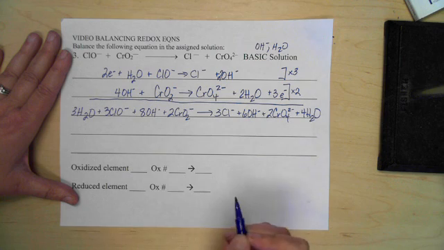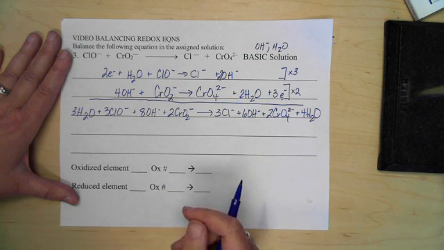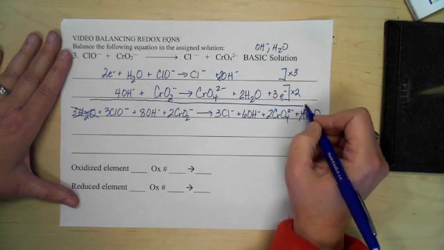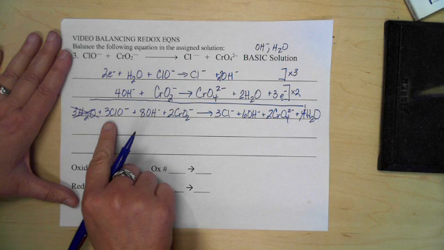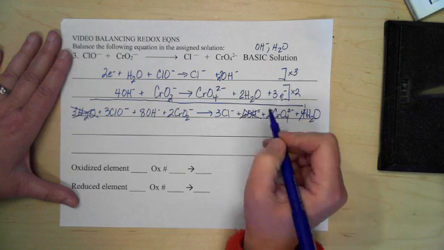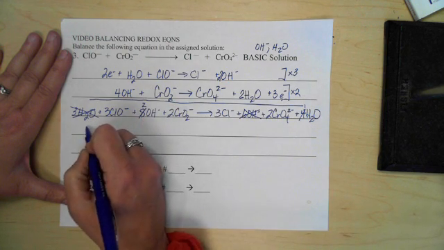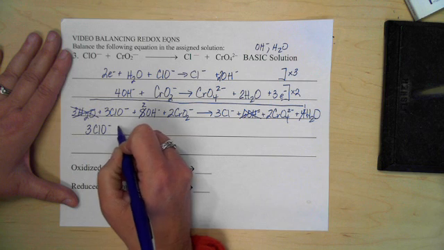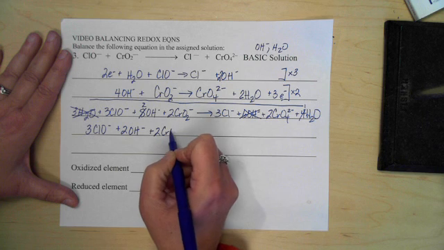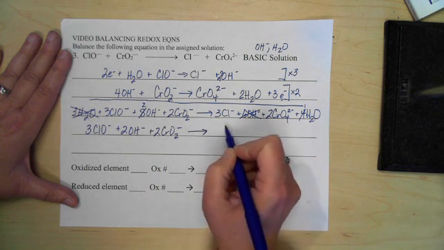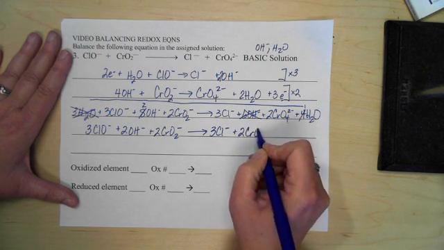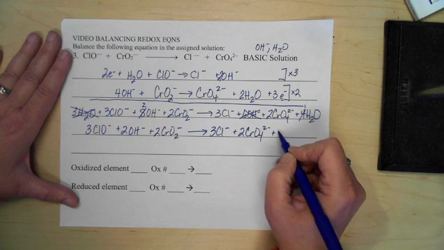Now I know because we have waters and hydroxides on both sides, they're going to have to cancel. So I have 3 waters here, 4 waters here. So let's eliminate this. We have a 1 here. But we have 8 hydroxides on this side and 6 hydroxides on that side. So we end up with 3 ClO minus plus 2 OH minus plus 2 CrO2 minus yields 3 Cl minus plus 2 CrO4 2 minus plus water.